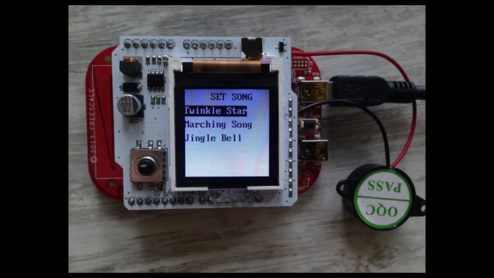An additional feature that we put inside the alarm clock itself is an additional song that the user can choose from. So instead of one song, we give the user more flexibility to choose from three songs. The first song is Twinkle Twinkle Little Star, the second song is a marching song, and the third song is Jingle Bell.